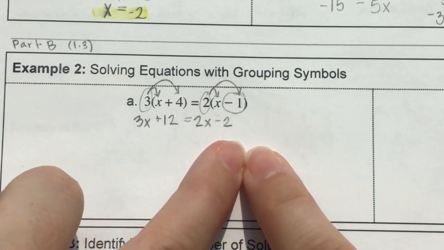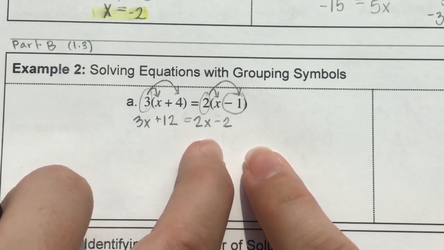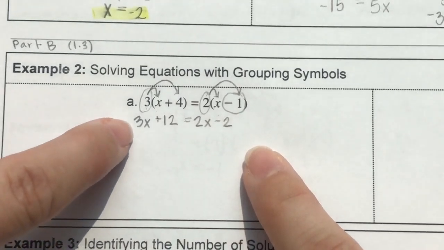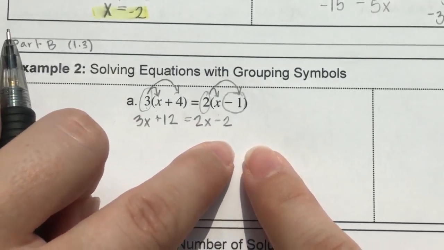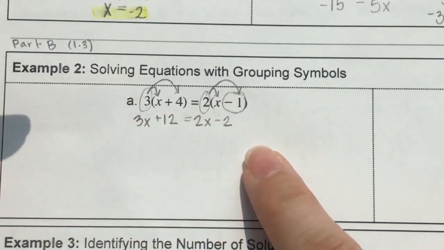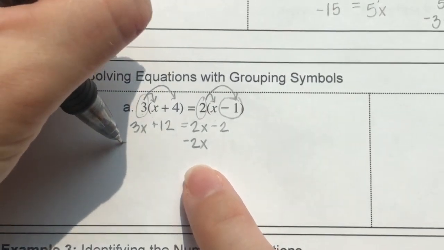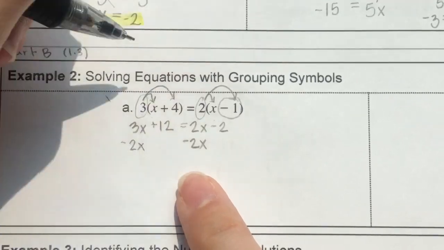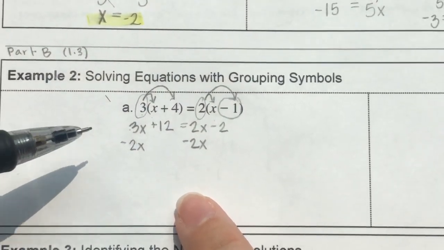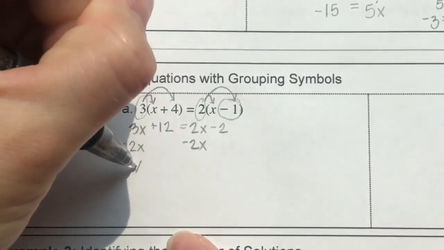So now that the left side is simplified and the right side is simplified, I need to get my variables on the same side of the equal sign. So I can either subtract 3x to cancel it out on the left, or I can subtract 2x to cancel it out on the right. So I think I'm going to subtract 2x from both sides, because that'll help us avoid working with a negative. So whatever I do to the right side, I have to do also to the left side. Minus 2x. And just make sure you keep it lined up with the other x term, because those are like terms. So 3x minus 2x is just x, or 1x.